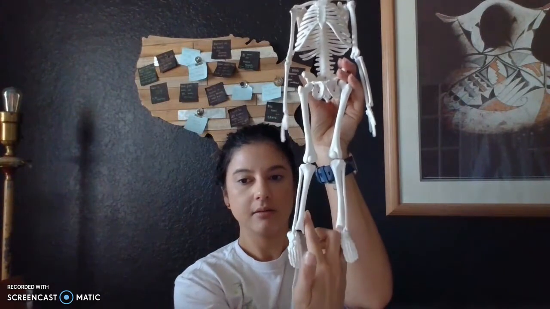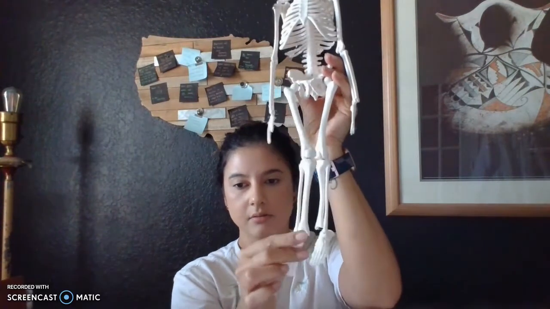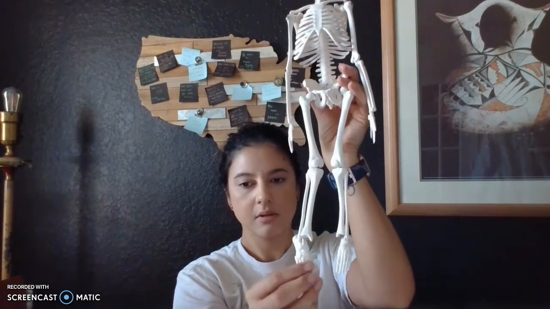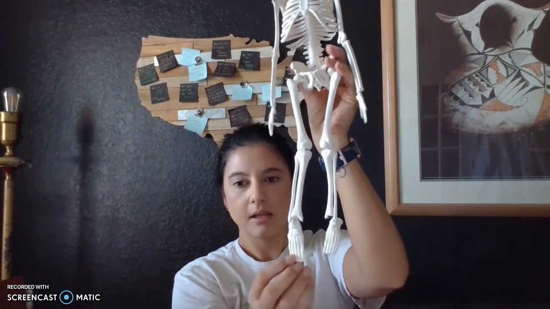tibia, fibula, tarsal bones, metatarsal bones, tarsal bones, and phalanges down here. Okay, I think that about covers all of them in the axial and appendicular skeleton.